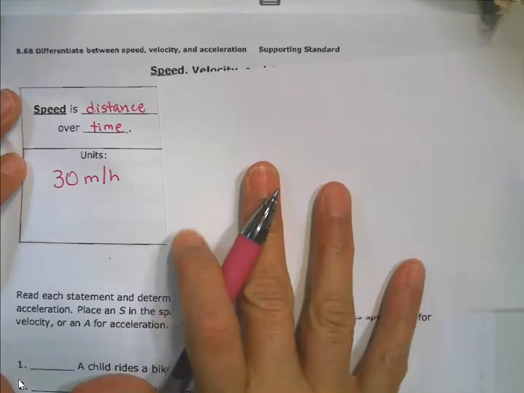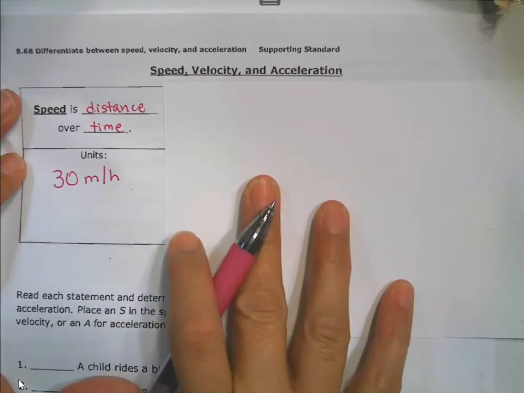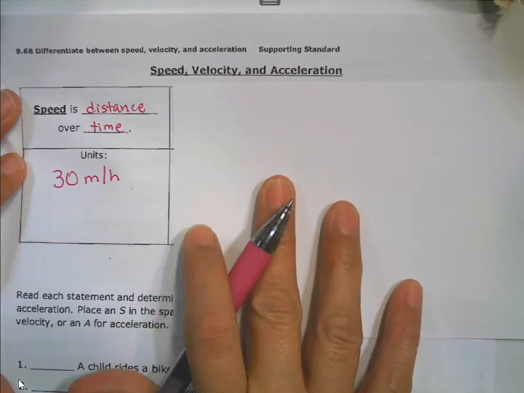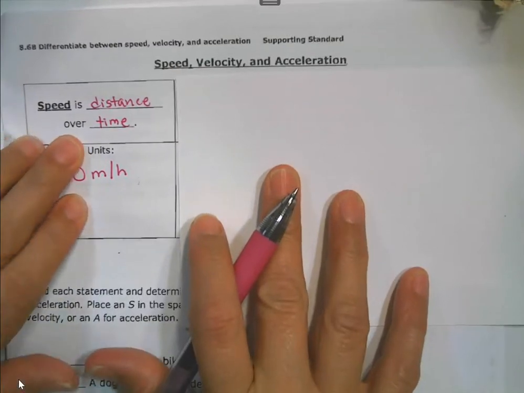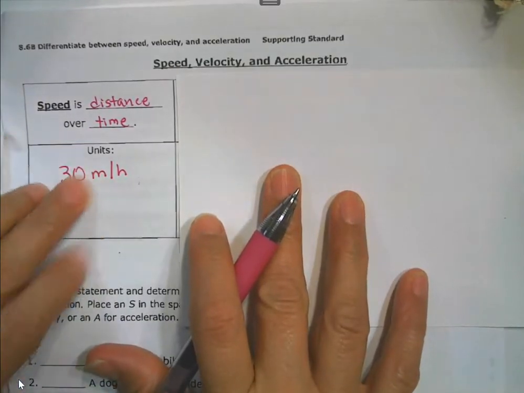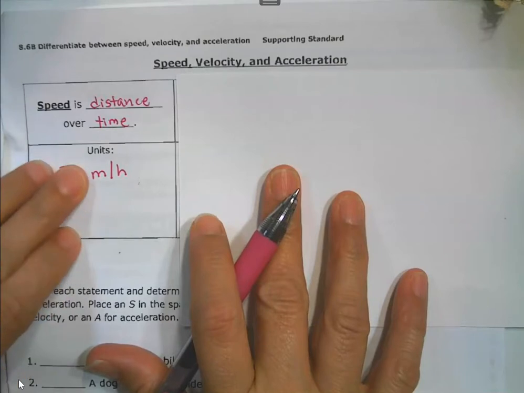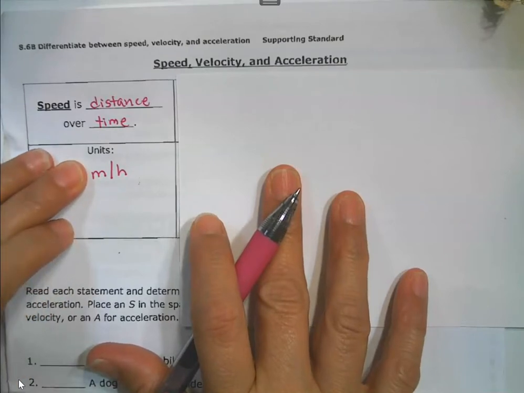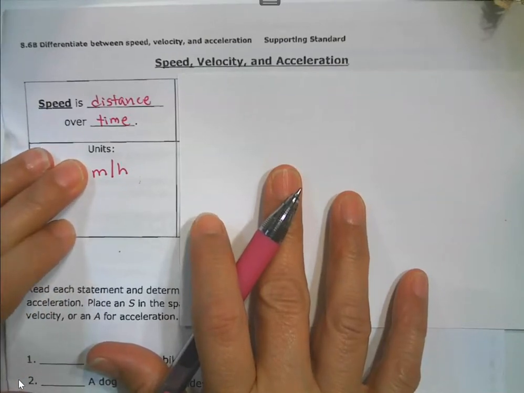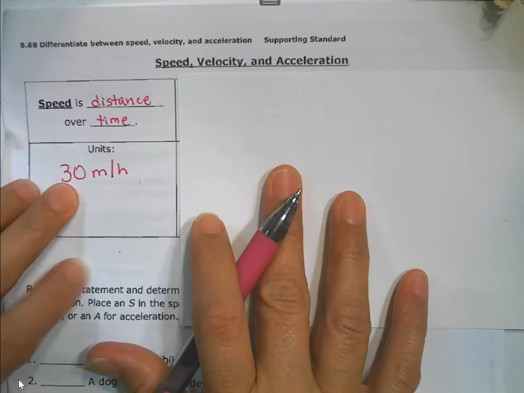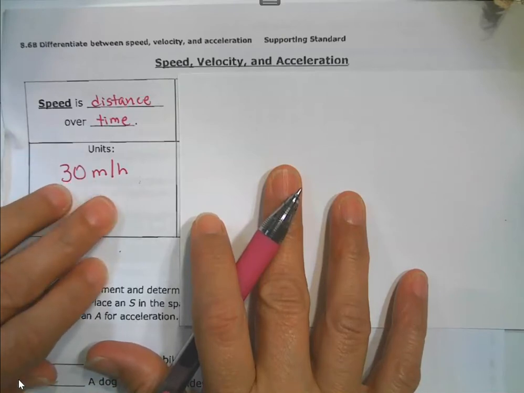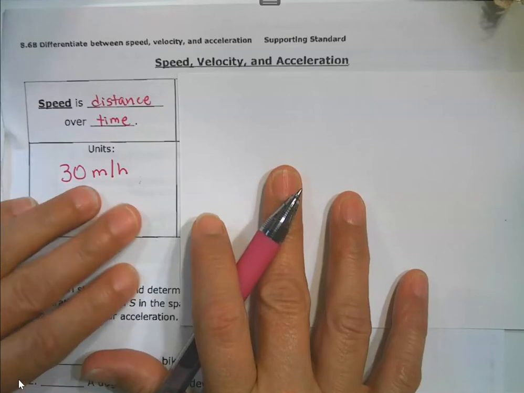Okay, so here we're going to be looking at speed, velocity, and acceleration. When we're talking about speed, we're talking about distance over time. The unit of measurement would be miles per hour, meters per second. So all of those. Right here I give an example, 30 miles per hour. That's giving me an example of distance.